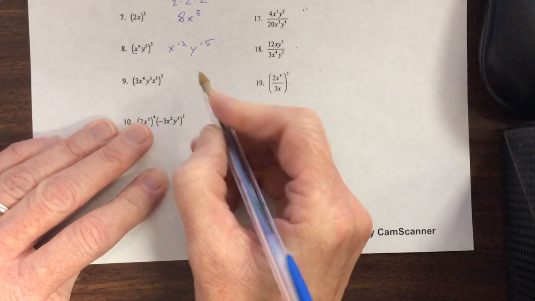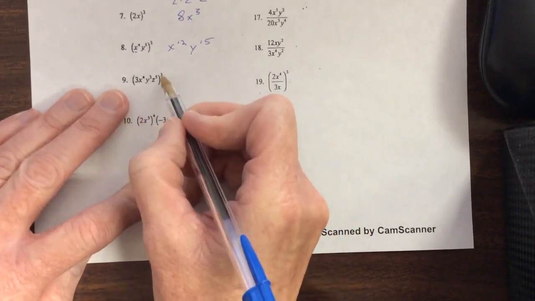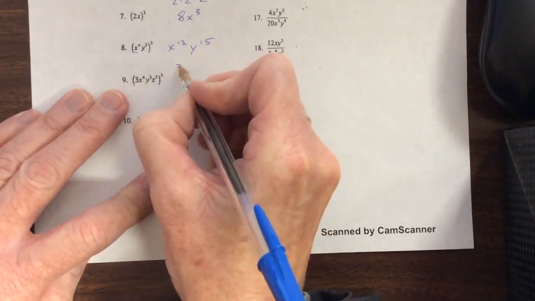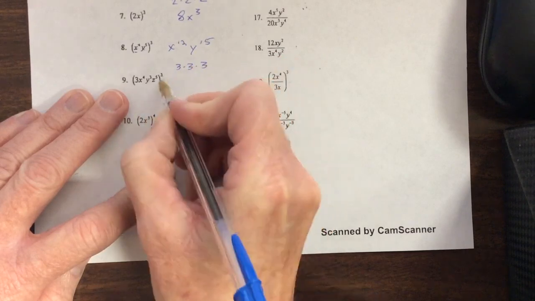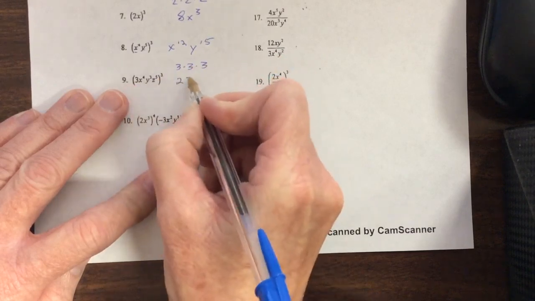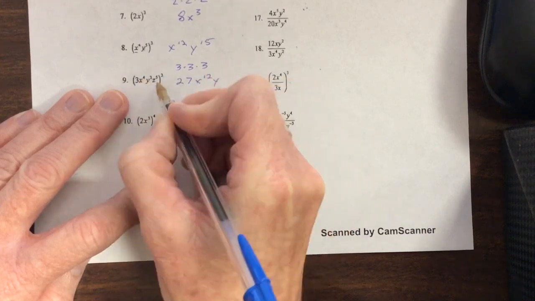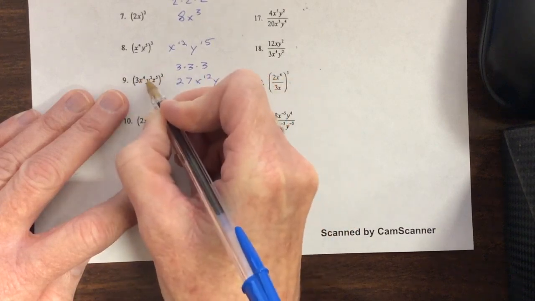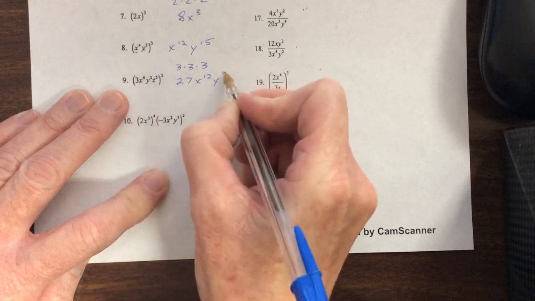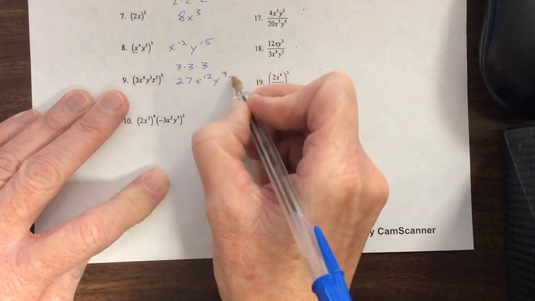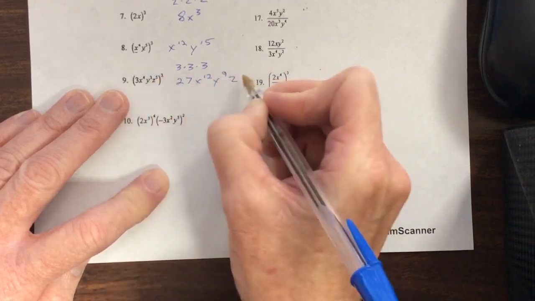Now they're starting to get a little bit more difficult. We have a 3 on the outside, so that's 3 times 3 times 3, which we know is 27. And then x times 4 is 12. Then we have our y, and 3 times 3 is 9. Then we have our z, and 5 times 3 is 15.